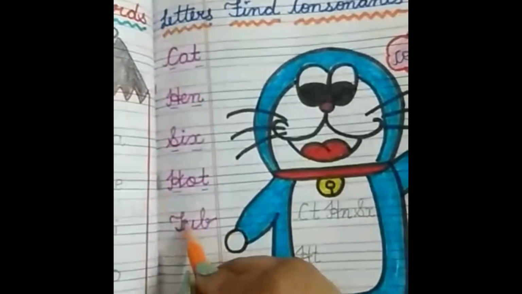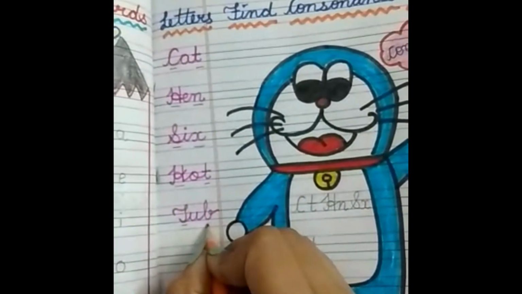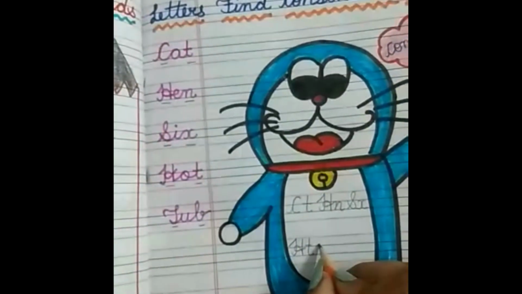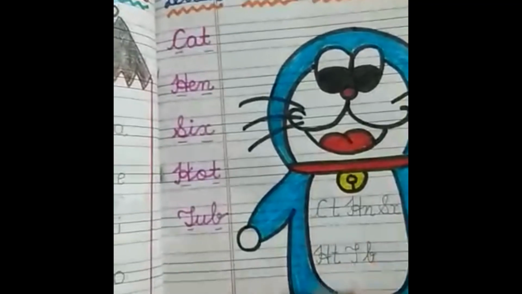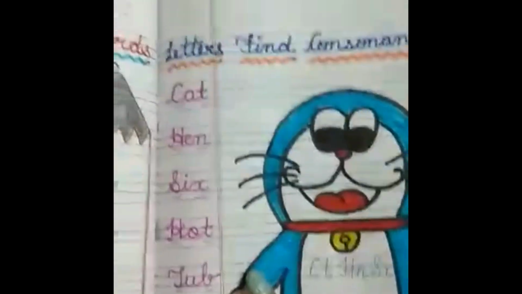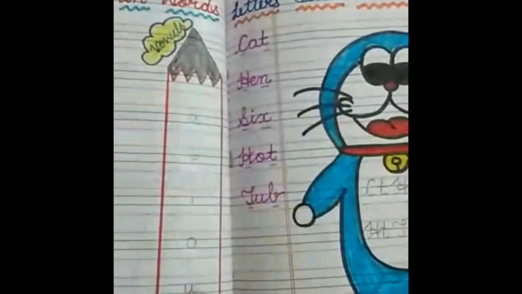Next, T-U-B. Tub. T and B are consonants. So write here T, B. Letters other than vowels are consonants. So students, you have to write like this.